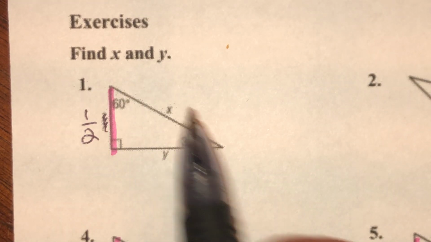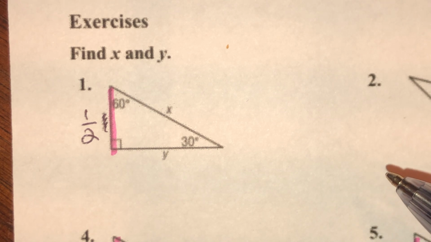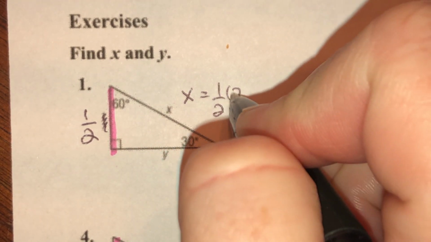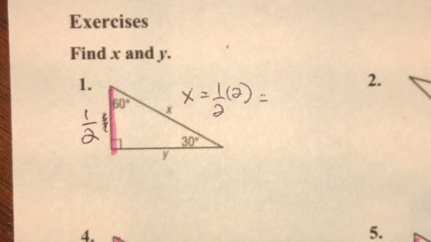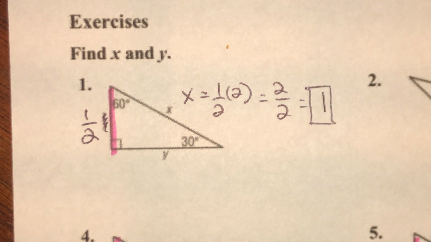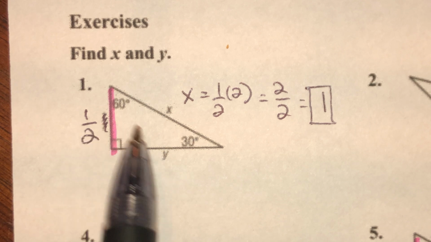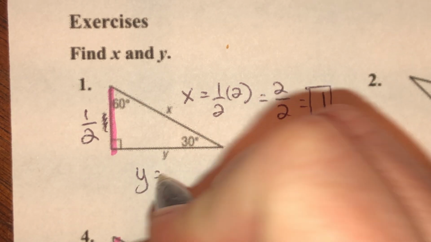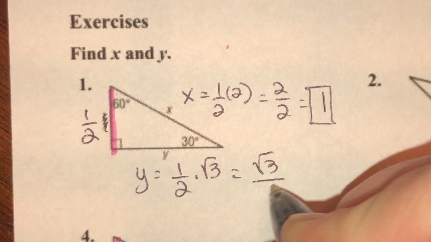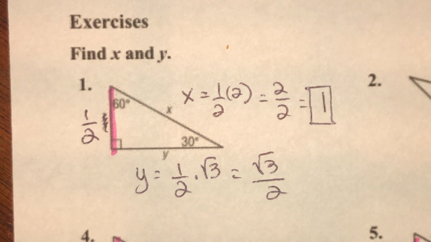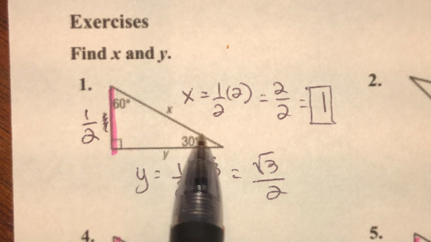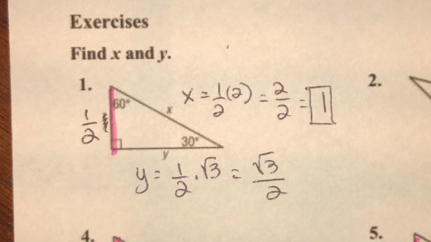Okay, so to get the hypotenuse, I just doubled that. So what's 1/2 times 2? 1/2 plus 1/2 is 1 whole. So x equals 1/2 times 2, which is 2 over 2, which is 1. Okay, so my hypotenuse is 1. And then if I know the short leg is 1/2, I just multiply that times square root of 3. So y equals 1/2 times square root of 3, which gives me square root of 3 over 2. So my long leg is square root of 3 over 2, my short leg is 1/2, and my hypotenuse is just double the short leg, so it's 1.